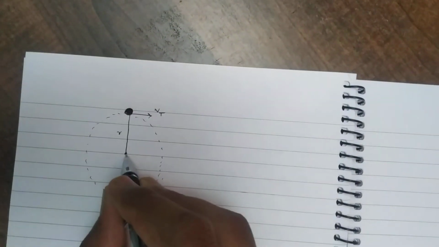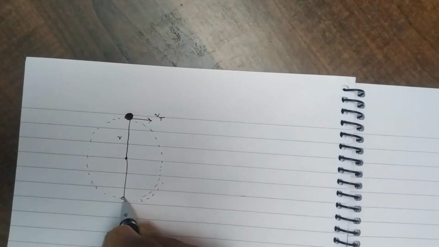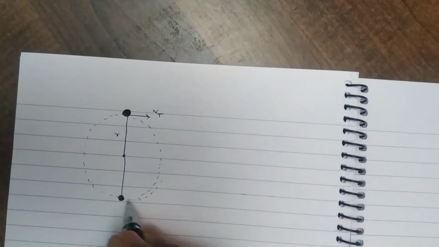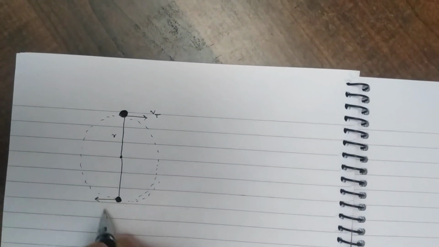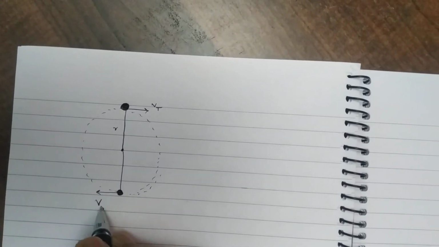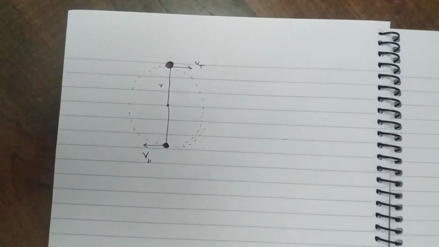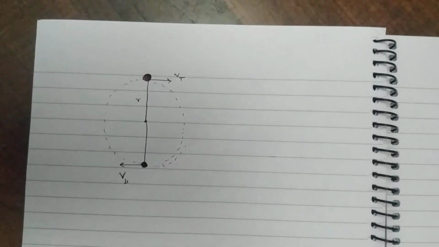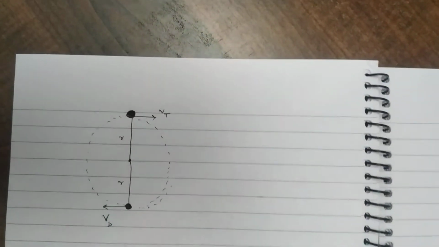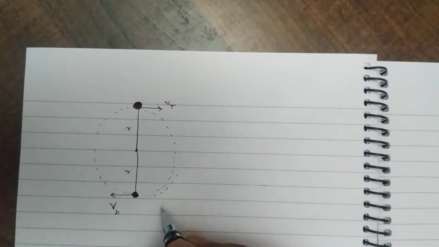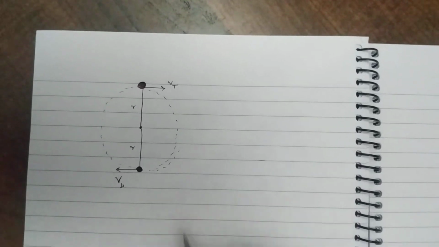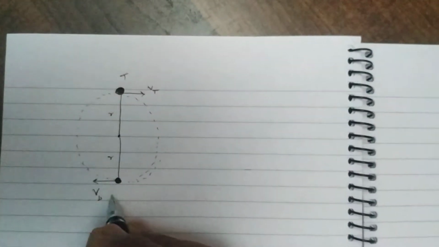Similarly, when the particle comes to the bottom, let me call this velocity vb, velocity at bottom. Again the radius will be r, the length is not going to change. So if I try to draw, this is the topmost position, this is the bottommost position.